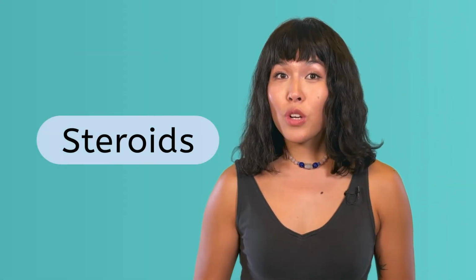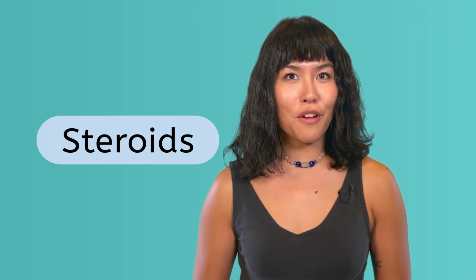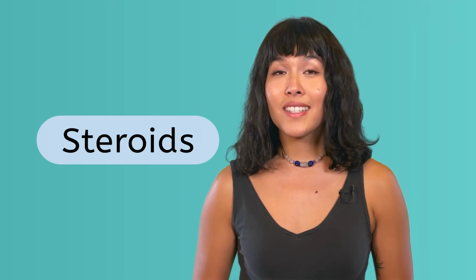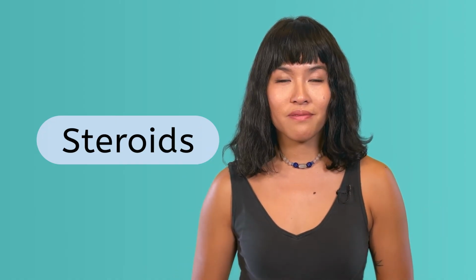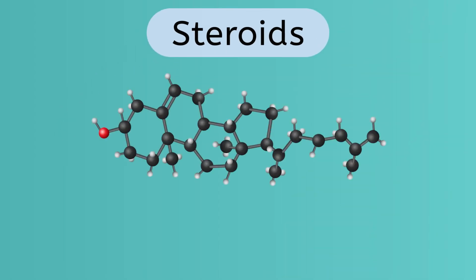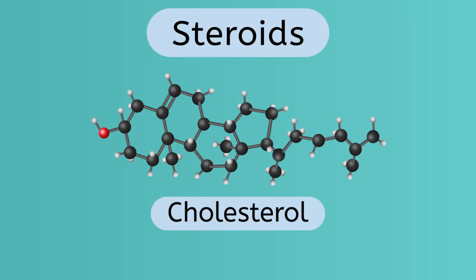Next on the lipids list is steroids. The structure of steroids is quite different from the lipids we've seen so far. Still, steroids are considered lipids because they are mostly nonpolar. Steroid molecules consist of 4 fused carbon rings, sometimes with a short tail. This is cholesterol, the most abundant steroid in our bodies. See the 4 carbon rings in the molecule? Like phospholipids, cholesterol serves a critical role in cell membranes, which we'll discuss further in Unit 3.